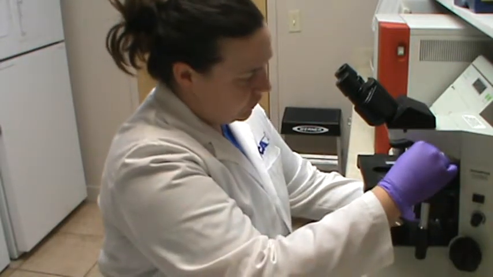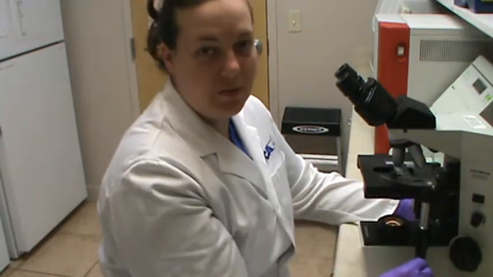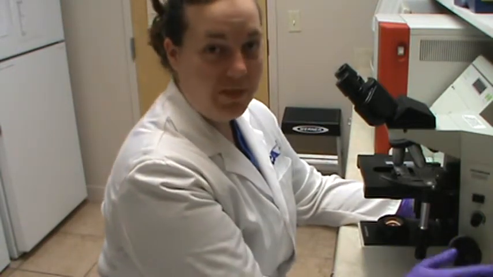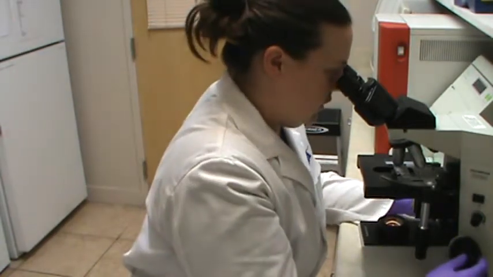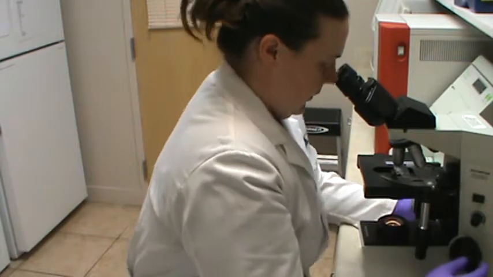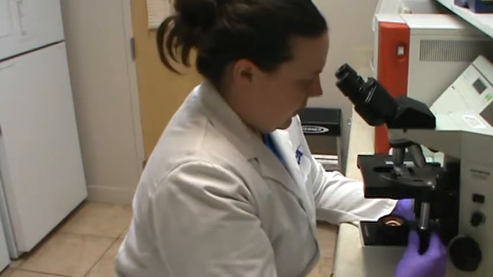And now we're just going to switch over to the 10x objective lens and look over the entire slide again on the 10x power lens, just to see if I see anything in addition to just some hair follicles and some epithelial cells.